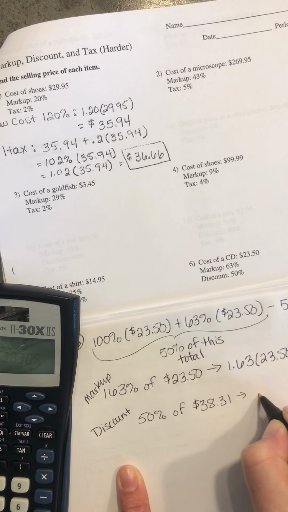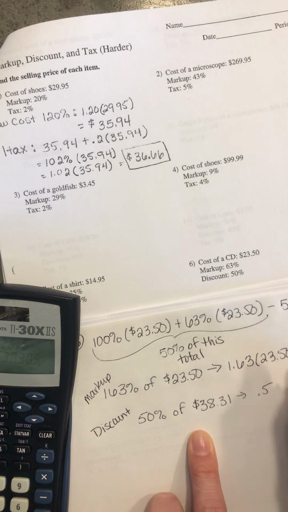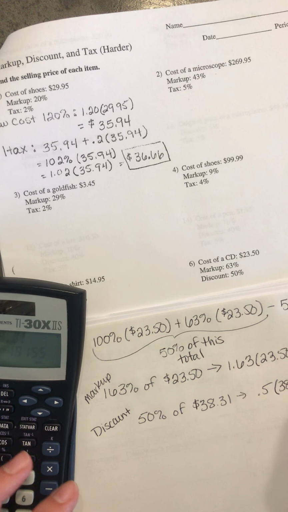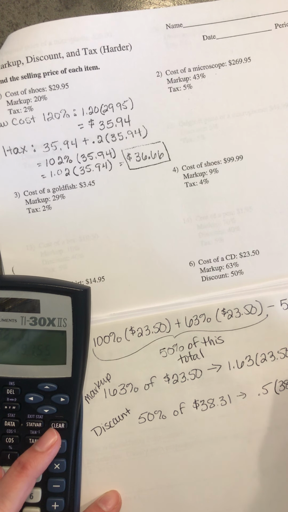Okay, that translates into 0.5 times 38.31. Okay, that's going to be $19.16.